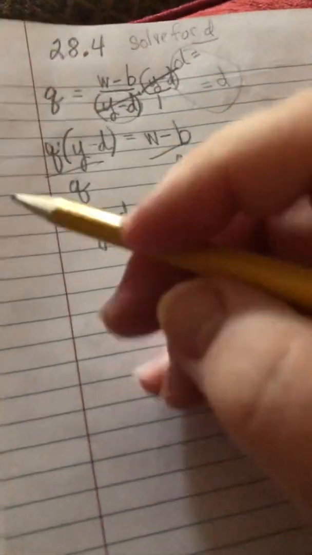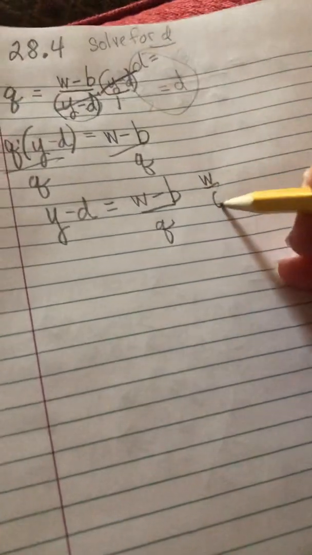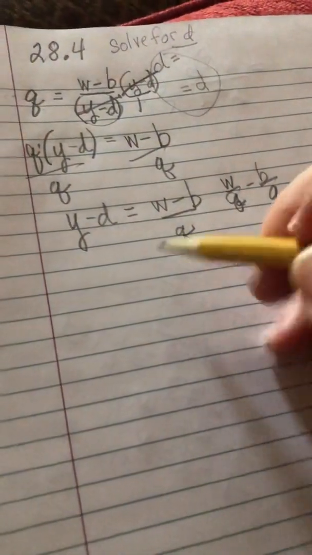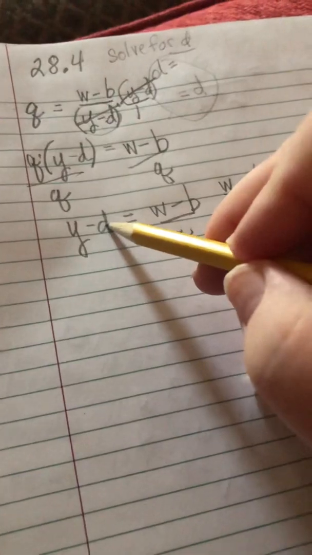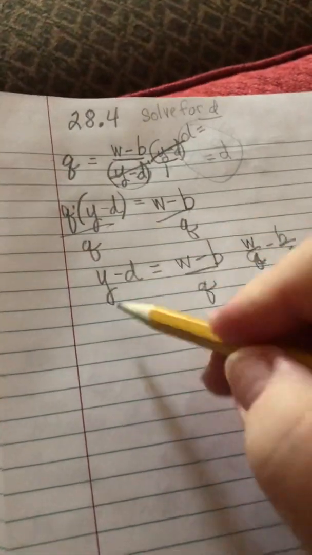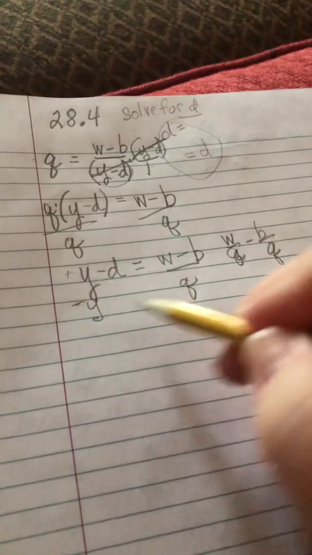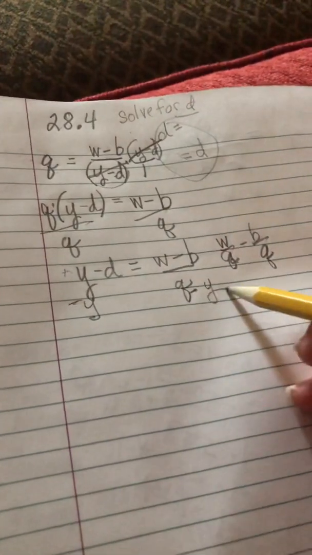And you can think of that as W over Q minus B over Q if you want to. They mean the same thing. So to get D alone again is our goal, solving for D. And so we want to get rid of the y, and it's being added, it's a positive. So we're going to subtract y from both sides.